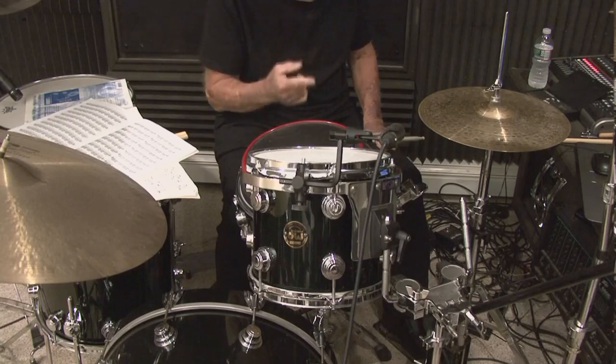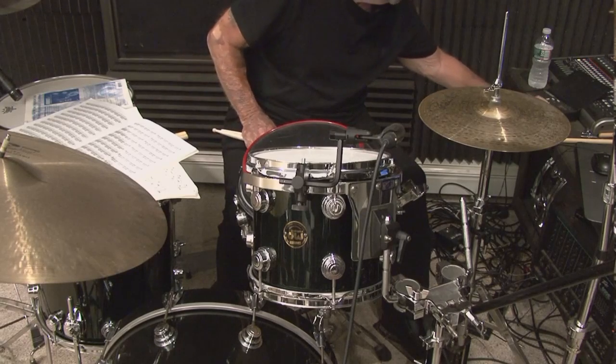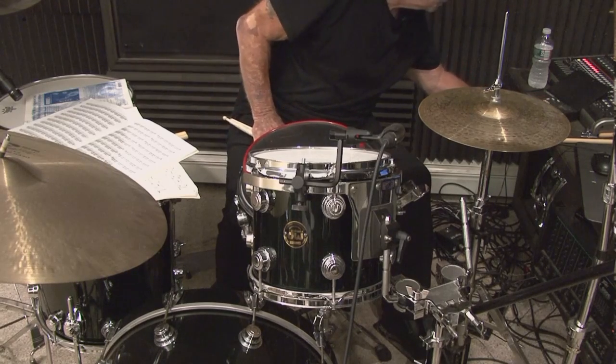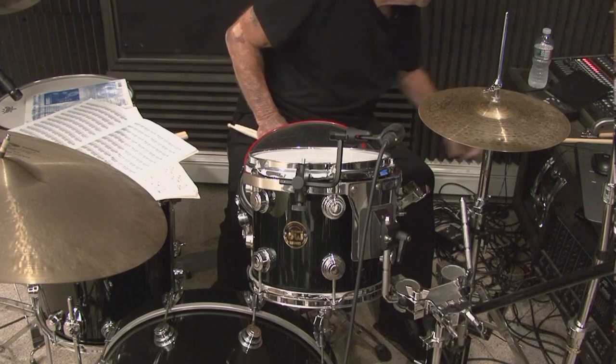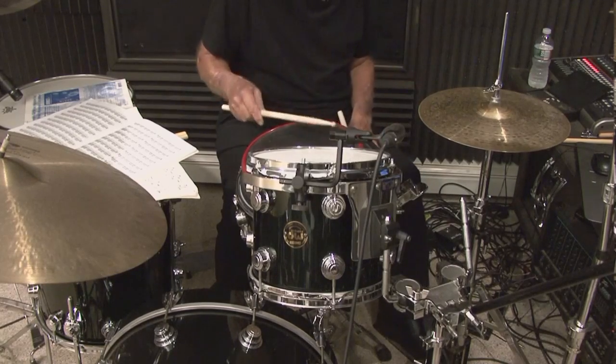All right, now what we're going to do is line 2. Line 2 is the left hand side. Let's go back a little bit. I want to hit that at 72. 3, 4, and 1, 2, 3.